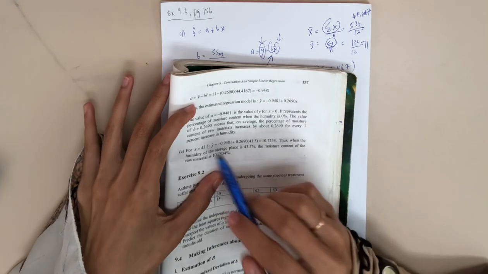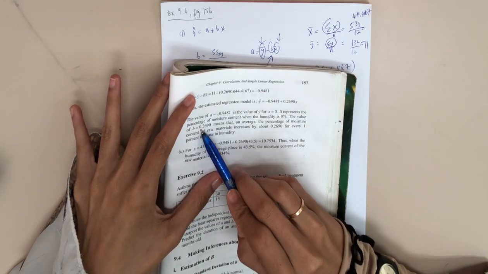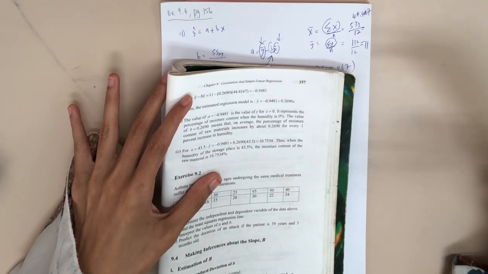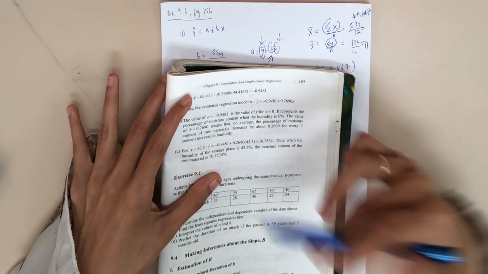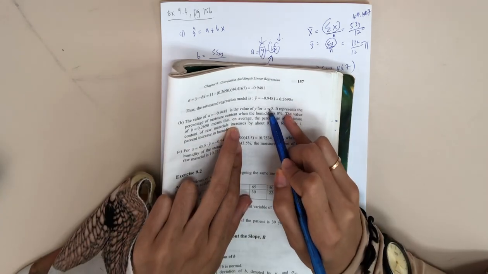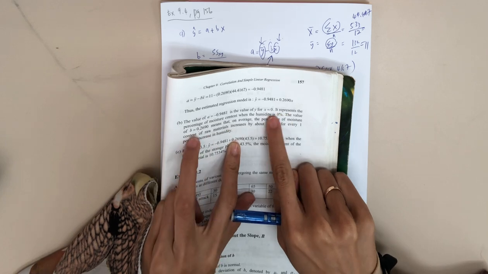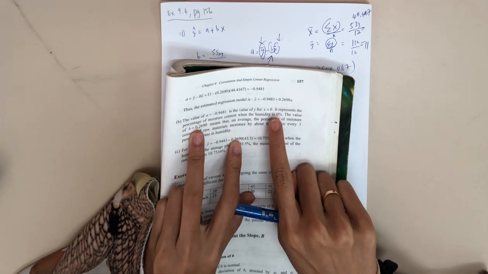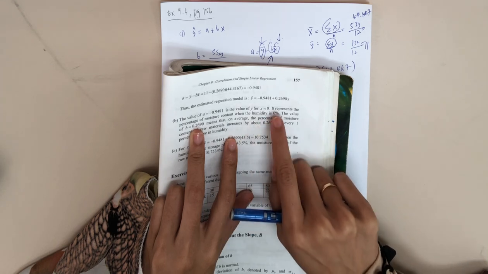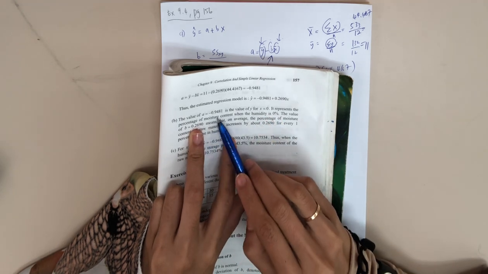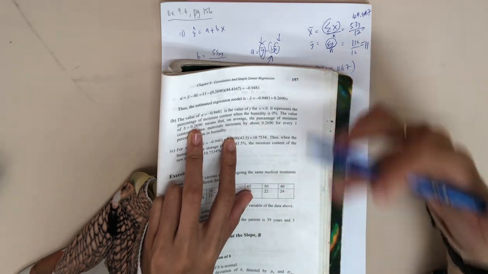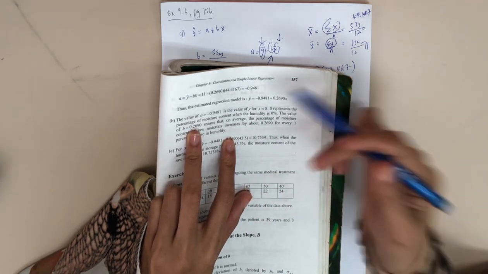We just change the value of A and the value of B. For the next example, the values of A and B will be different, so we just change them. But the rest is the same, and of course the variable will be changed according to your question. For example, here the question is about percentage of moisture content and humidity.